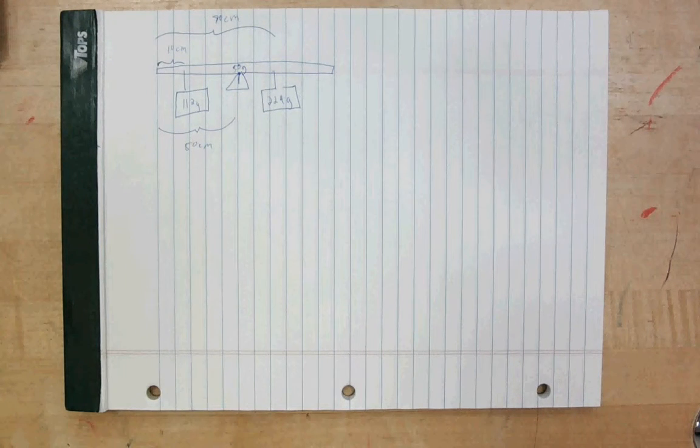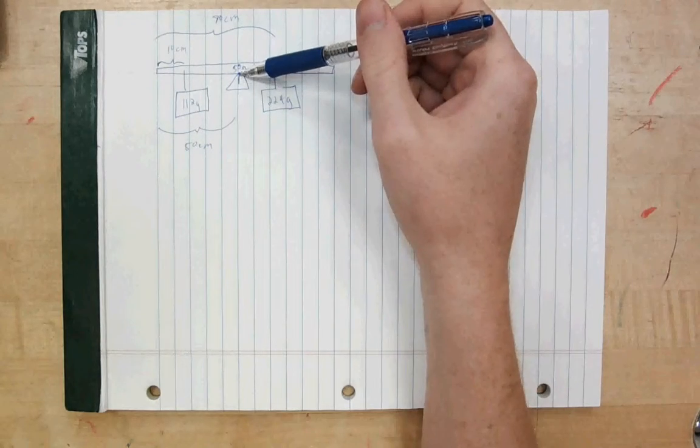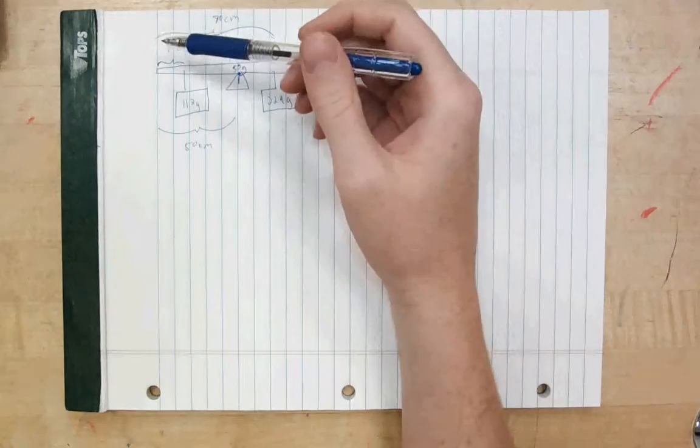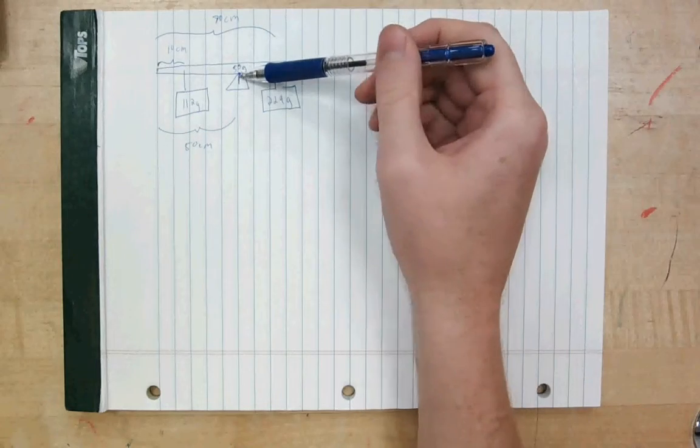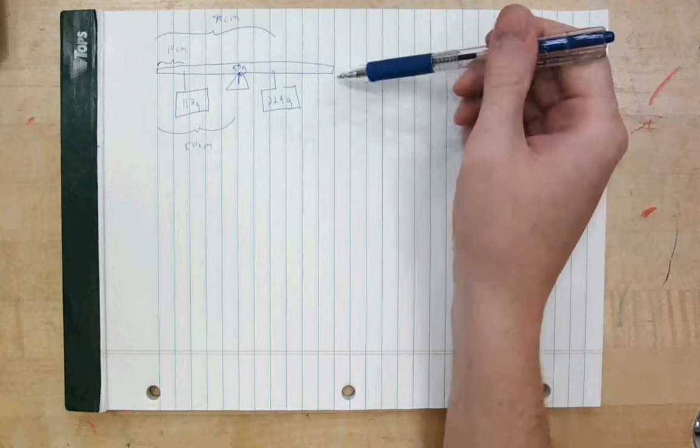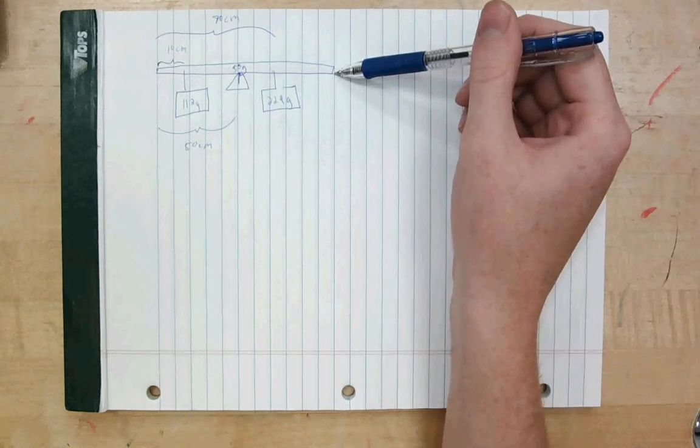In this example, I'm going to consider a bar with mass on some pivot point. And I'm going to think about the torque as measured from the 0 centimeter mark here at the end, the 50 centimeter mark here in the middle, and the 100 centimeter mark here at the other end.